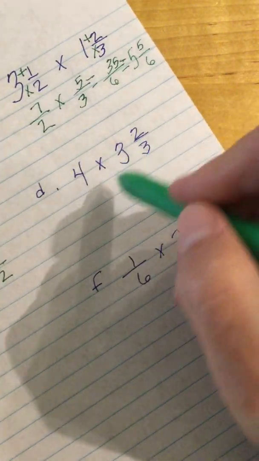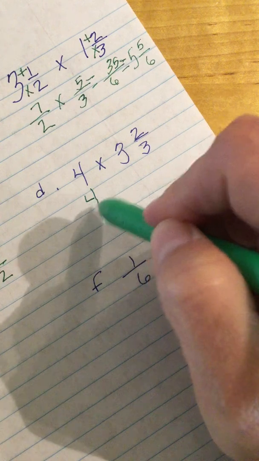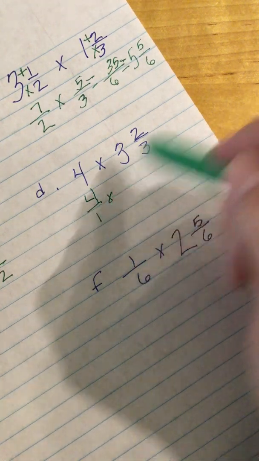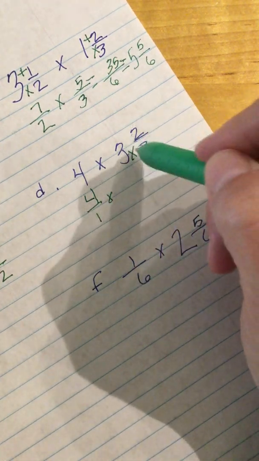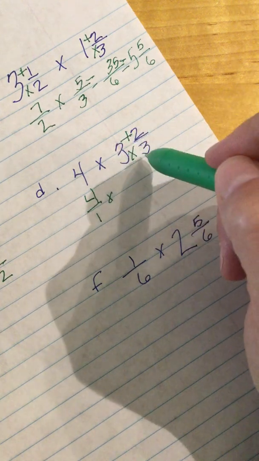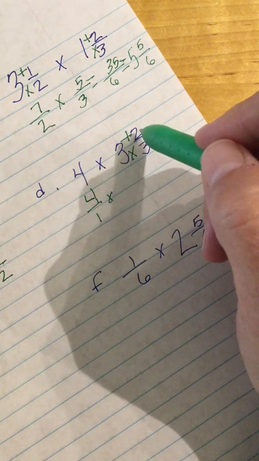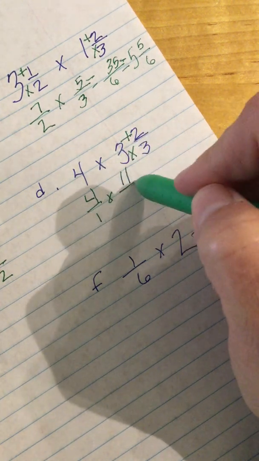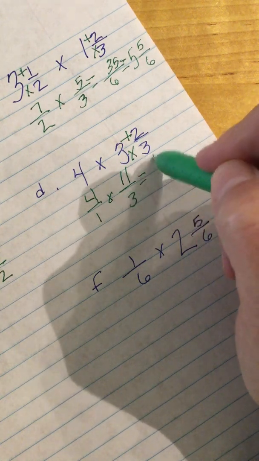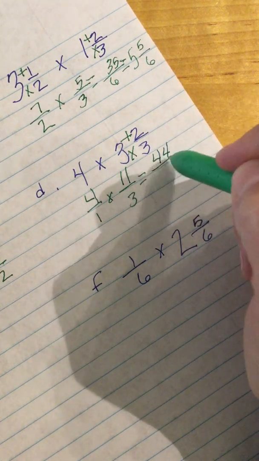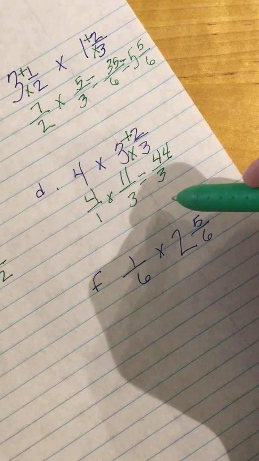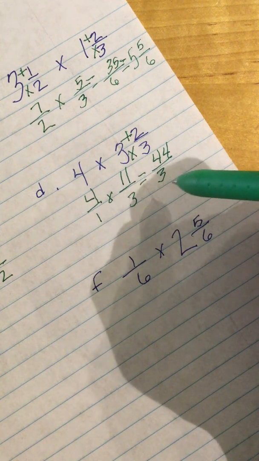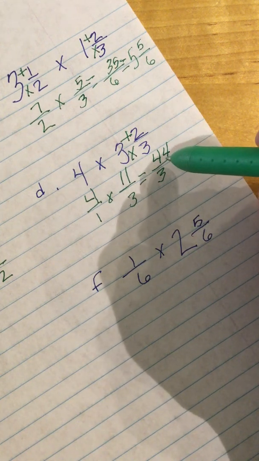All right, next we have another whole number. 4 over 1 times, now I need to make this into an improper fraction. So 3 times 3 is 9, plus 2 is 11. 11 over 3, I have 44 over 3. Now guess what? How many times would 3 go into 44?